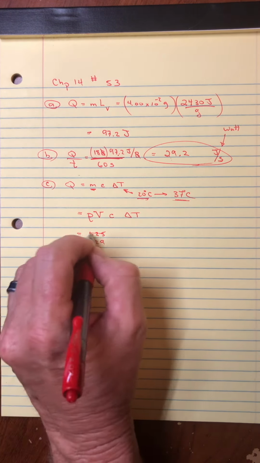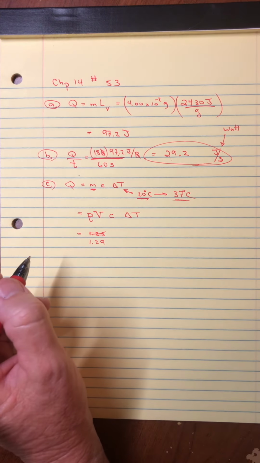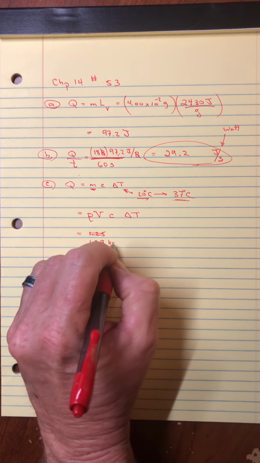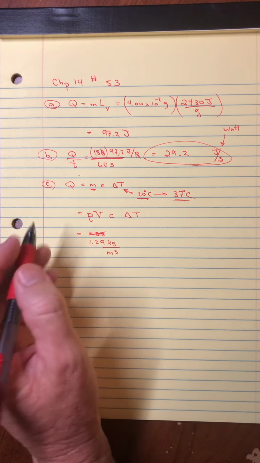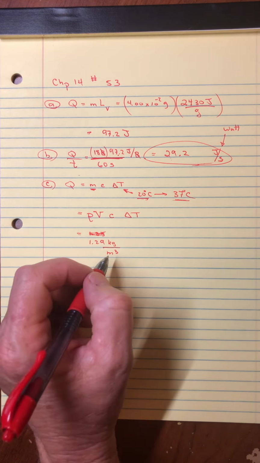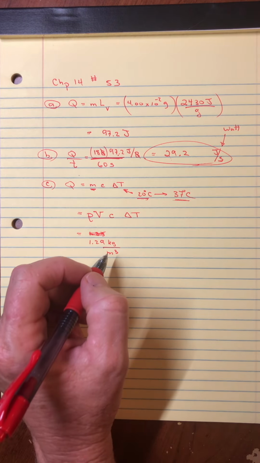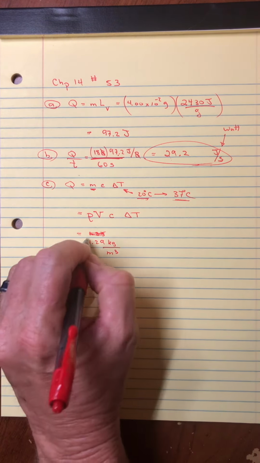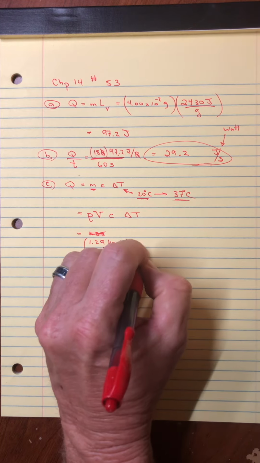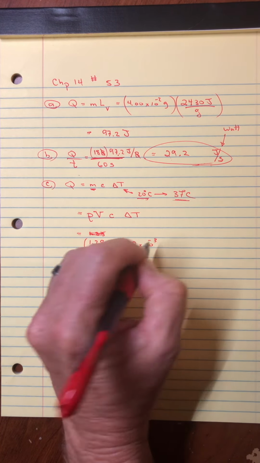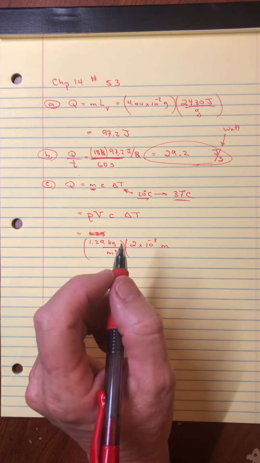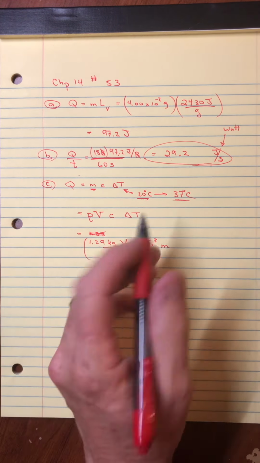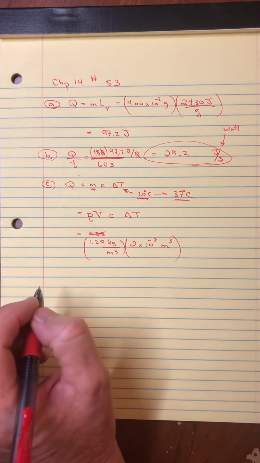I see your author wants us to use the 1.29 kilograms per cubic meter, so I'll go ahead and do that for the density of the air. Now, of course, the volume is the 2 liters, and so I will put 2, but I'll also remember that there are 1,000 liters in 1 cubic meter.